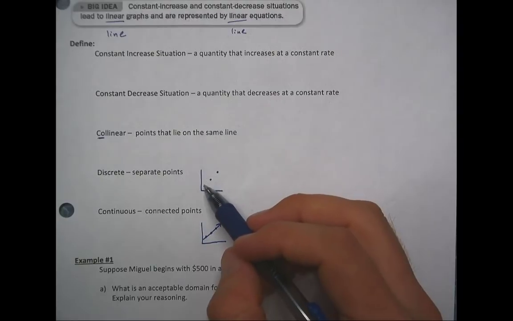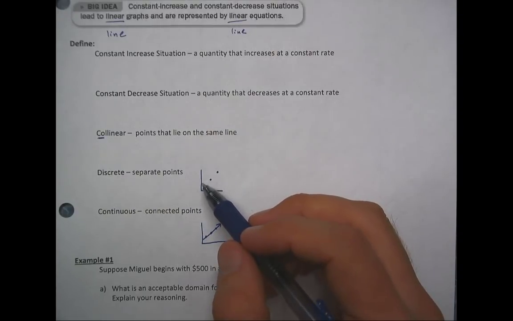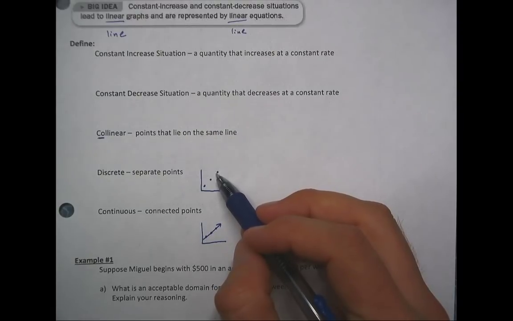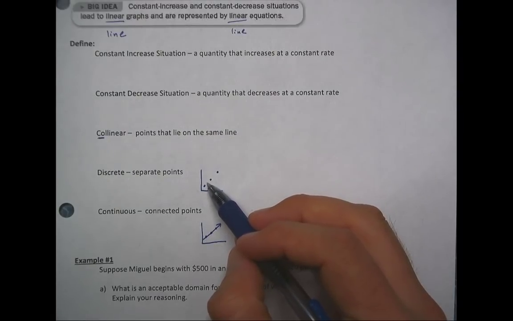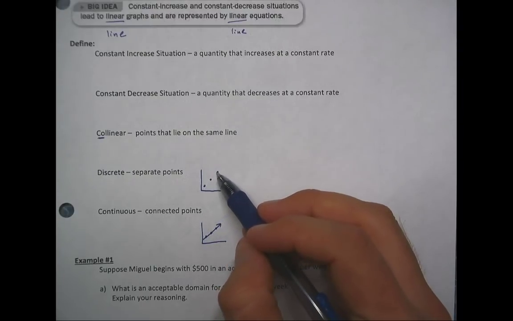So what would that look like? Why would there be a situation like that? Well, this would show up if you're talking about selling an item and you can only sell one item or 2 items or 3 items. It wouldn't make sense to connect these dots because you're not going to sell half of an item if you want to know how much money you're going to make. So if you're comparing items to amount of money, that would be a discrete set because you're not going to have a half.